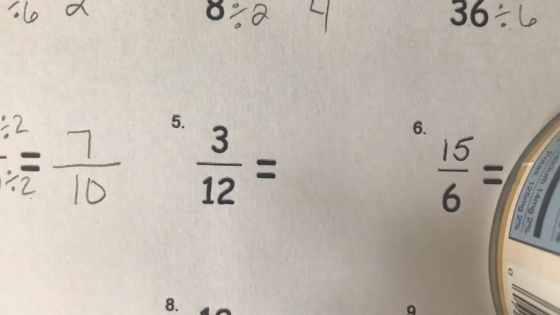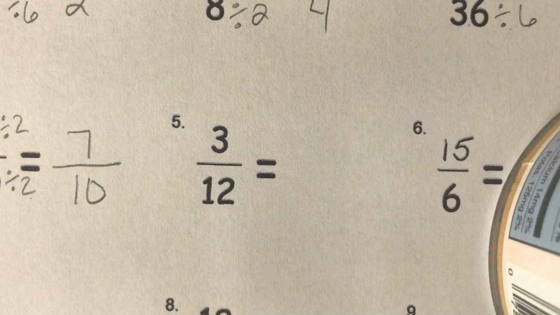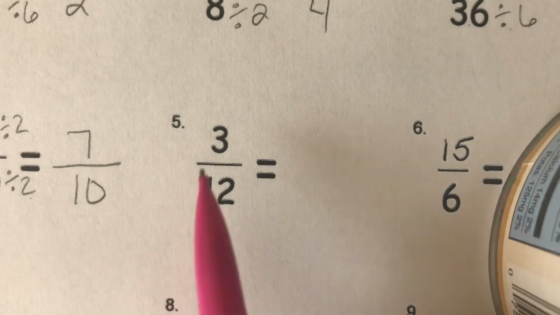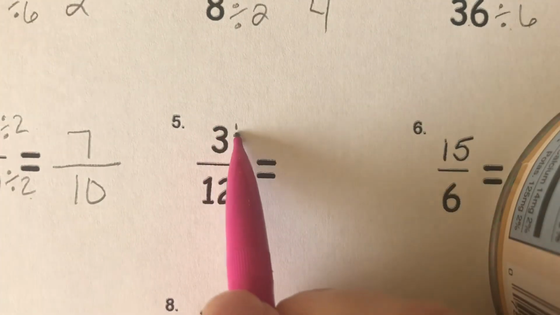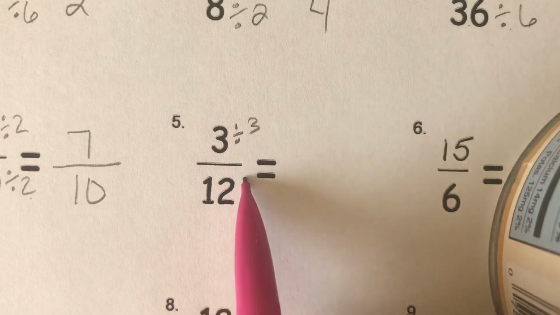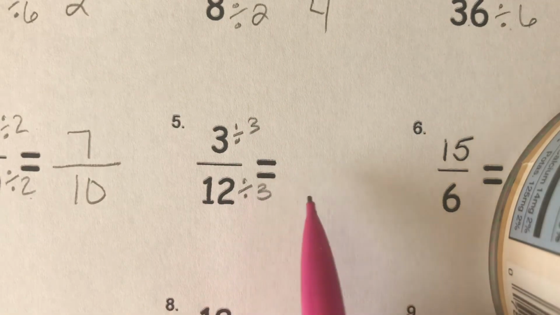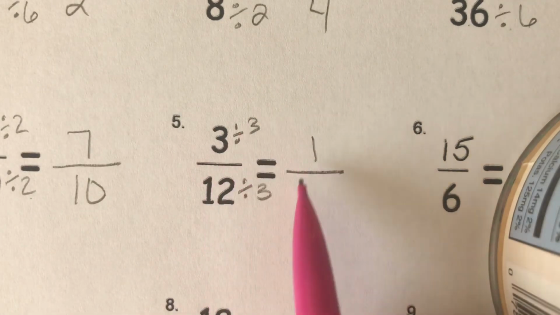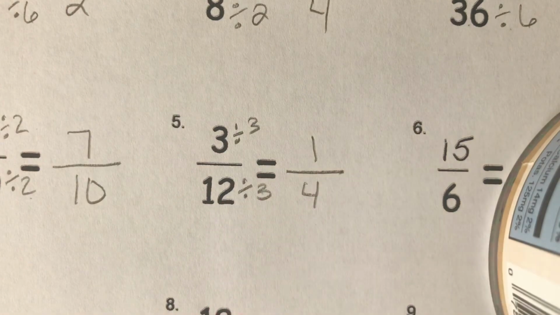Five. Again, pause your video. 3 goes into itself, and 3 goes into 12. 3 divided by 3 is 1. 12 divided by 3 is 4.